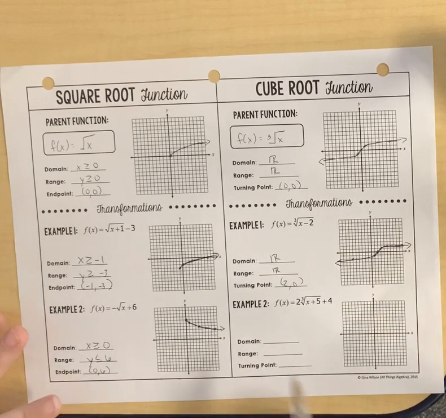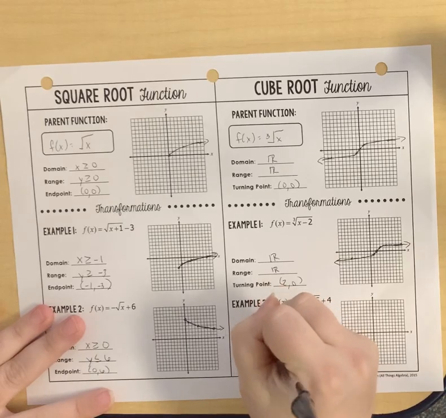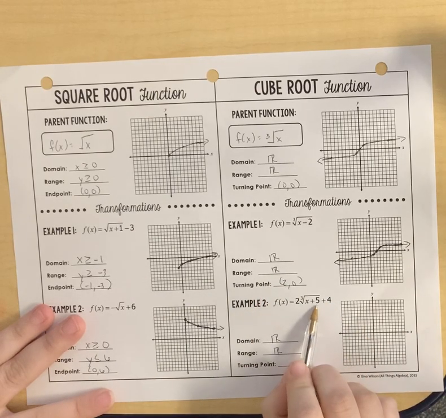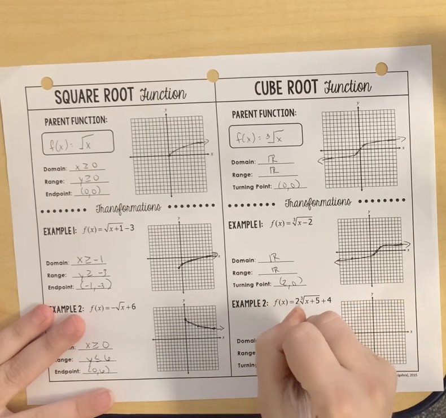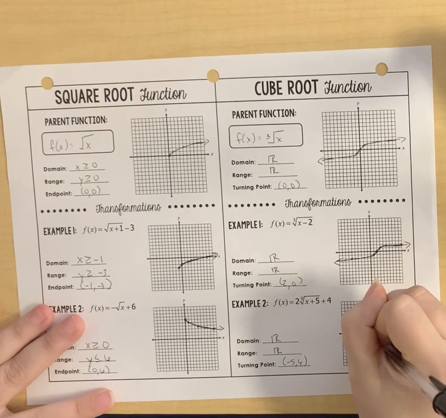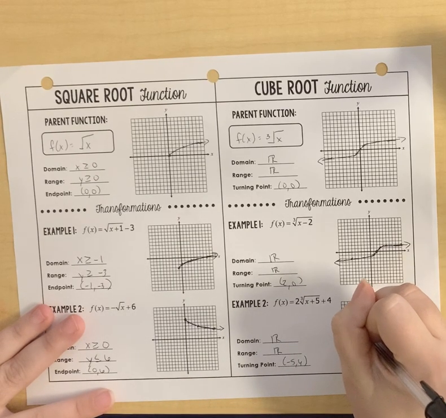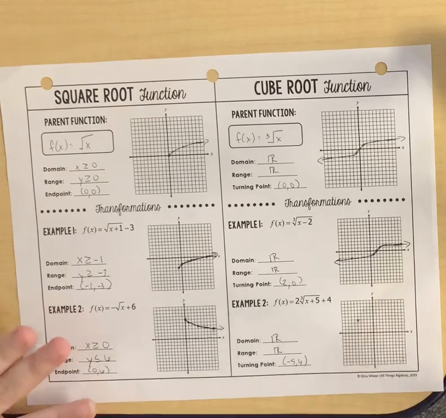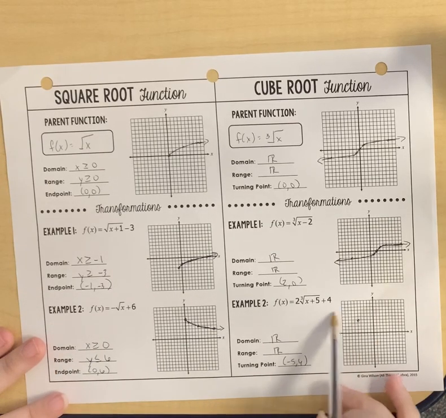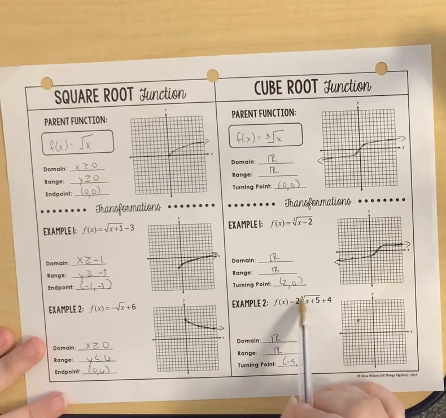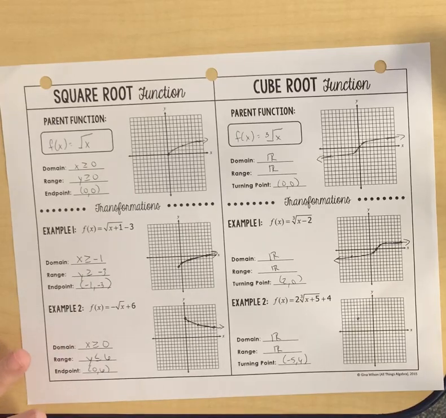Okay, for the other one, we know this is all real numbers, and our turning point is going to be -5, 4. To get the rest of it, it is going to be a little bit different than that because we have a shift right here. We have a vertical stretch of 2.